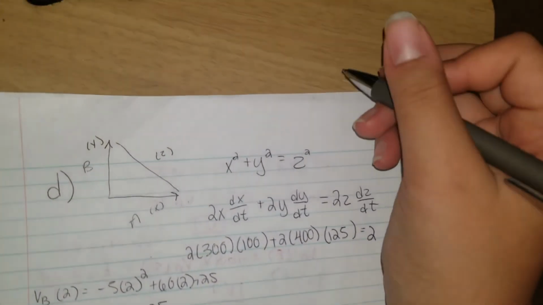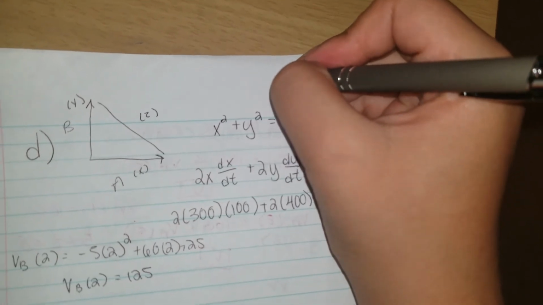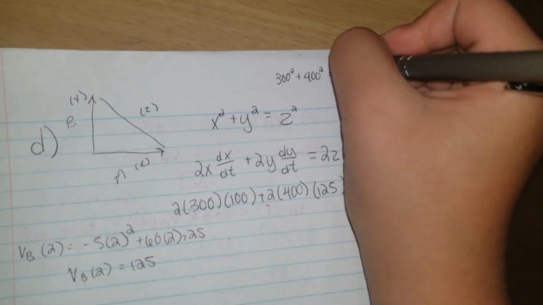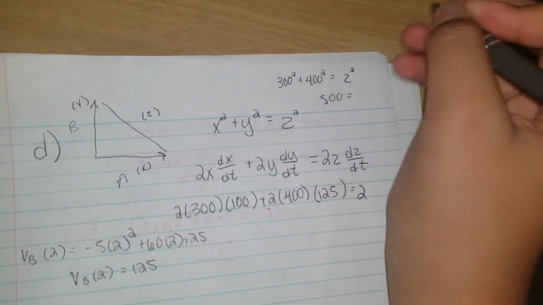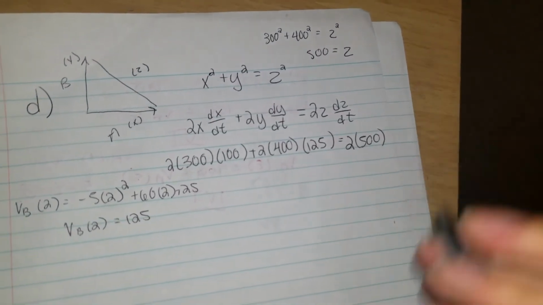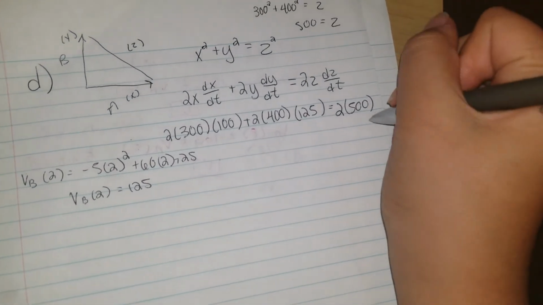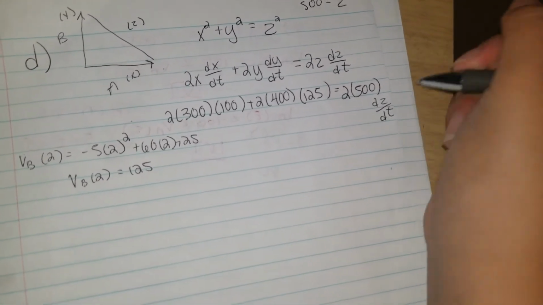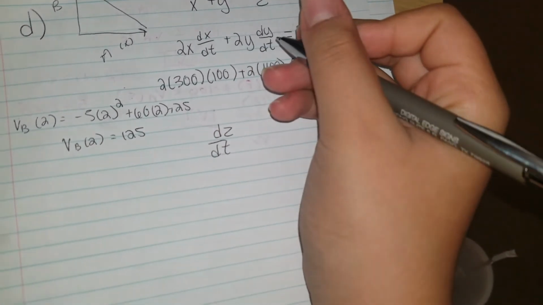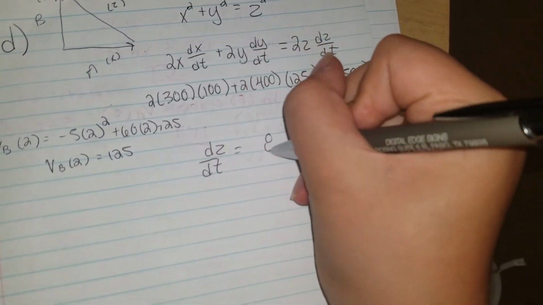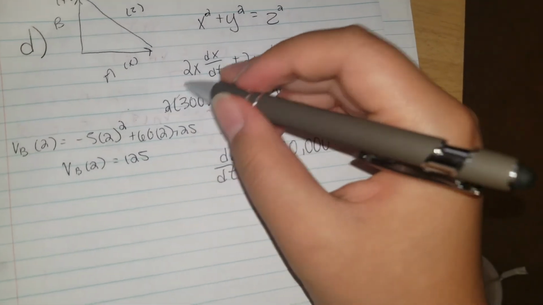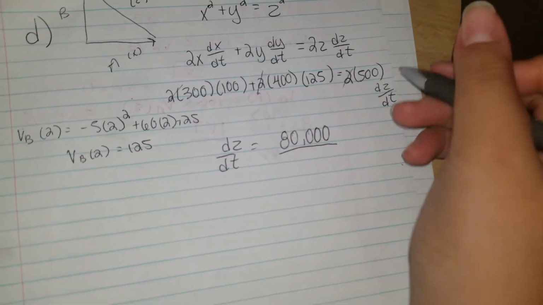Next, we need to find z, and we can do this with the Pythagorean theorem equation that was given to us. So we'd have 300 squared plus 400 squared equals z squared. We would get z equals 500. Next, we'd have to multiply it all out, and we would get dz over dt to equal 80,000 over 500, which gives us 160 meters per minute.